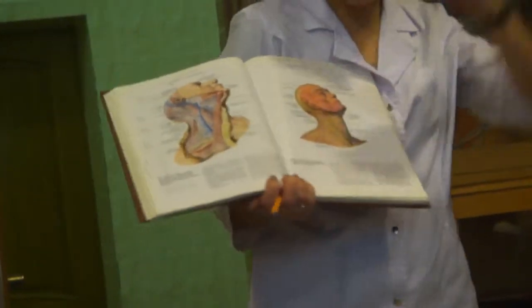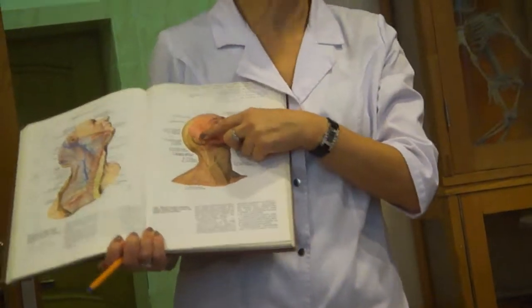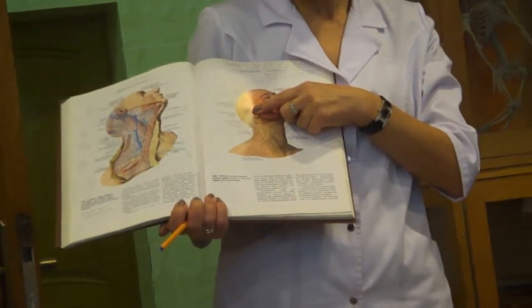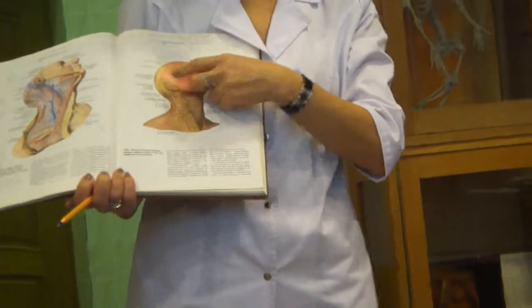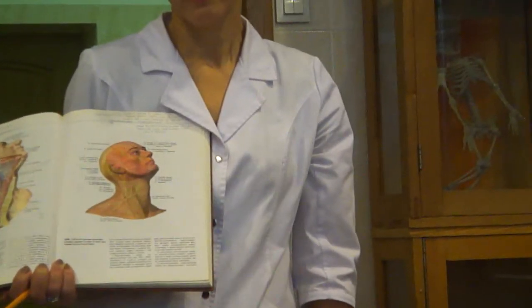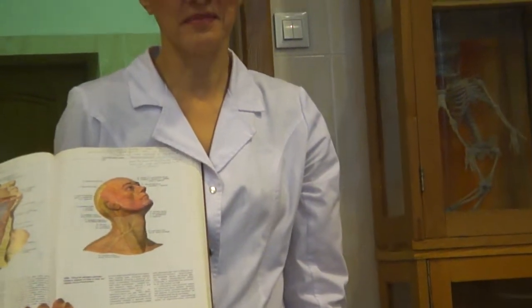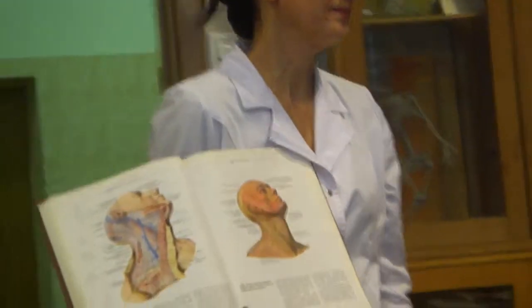It goes along to the lobe of the auricle and the external meatus. Our auricle receives so many sources of innervation. For the posterior part of the auricle, who can name the nerve which innervates the skin of the posterior part of the auricle?